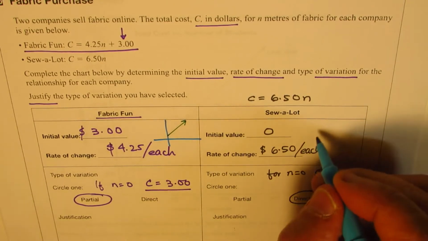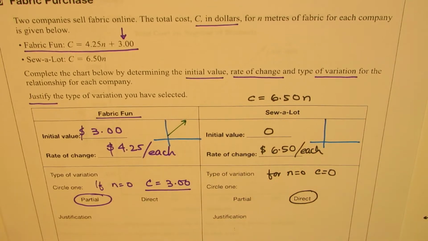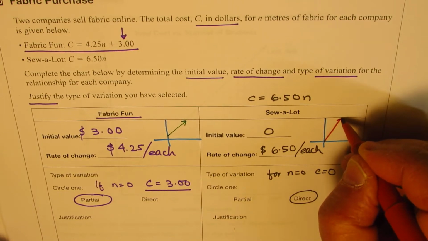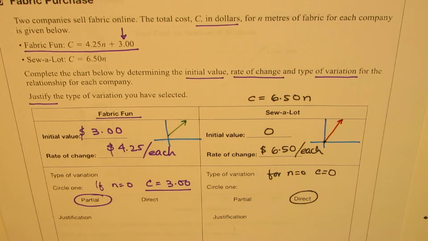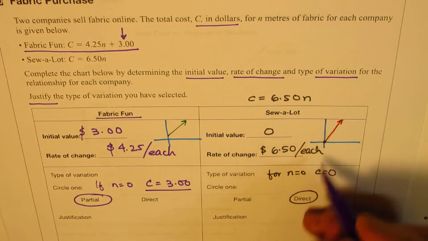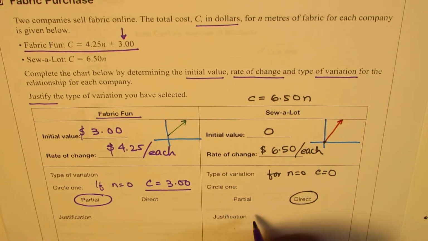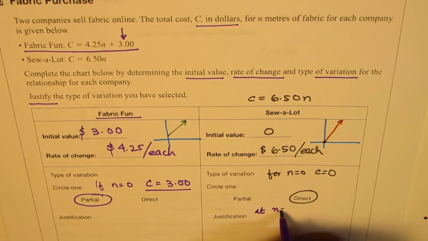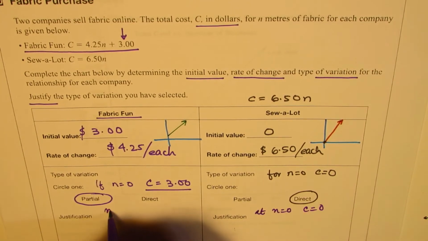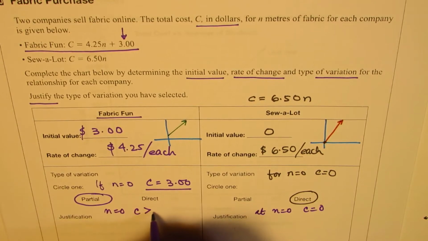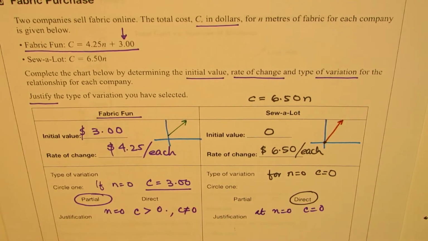So if you sketch this particular graph, how will you get it? Well, it is going to go through 0, right? It is going to be steeper than the previous one, but going through 0. So that is kind of important. And that is the justification which we are giving, right? Justification is at n equals 0, C equals 0. And here n equals 0, C is not equal to 0. In fact, it is greater than 0, right? You can write C is not equal to 0. So it is partial. Perfect. That is what it is. So I hope that makes sense, and that is how such questions can be answered.